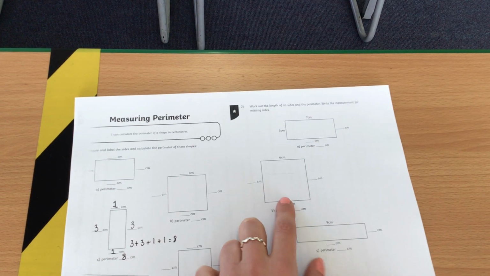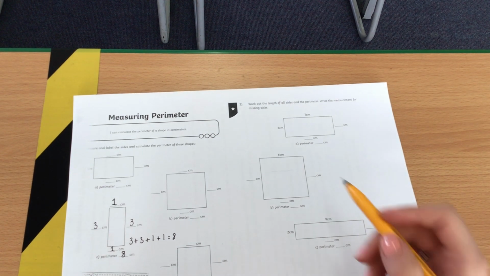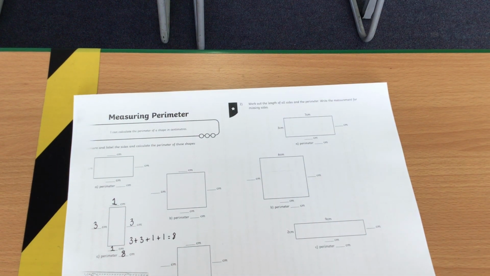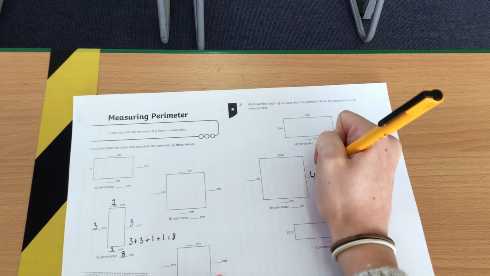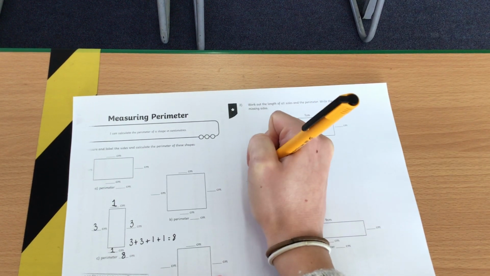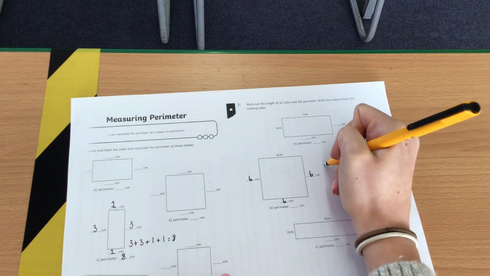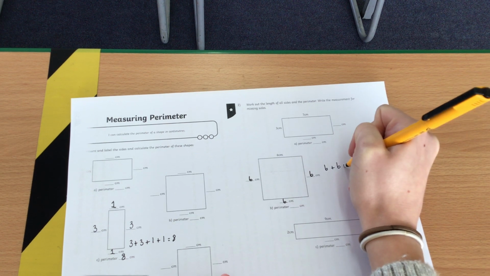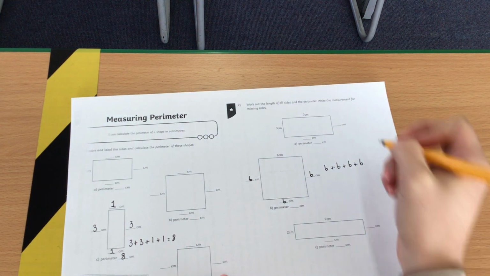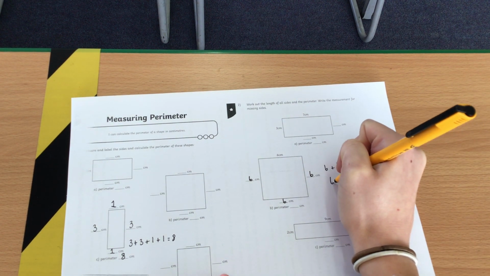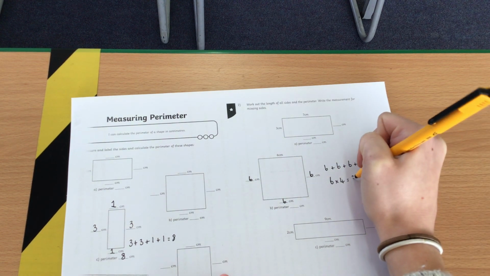Let's have a look now over here at our square. Now, we actually can do this question really, really quickly because we know that all sides on a square are the same size. So instead of measuring it, I don't even need my ruler. I'm just going to put 6 centimetres because all of these are 6 centimetres because on a square, all the sides are the same. Okay, so this time I need to do 6, add 6, add 6, add 6. Oh, that's repeated addition, isn't it? Which we know is the same as multiplication. So we could do 6 multiplied by 4. Okay, 6 times 4 is 24.